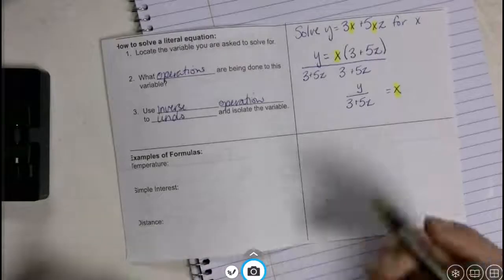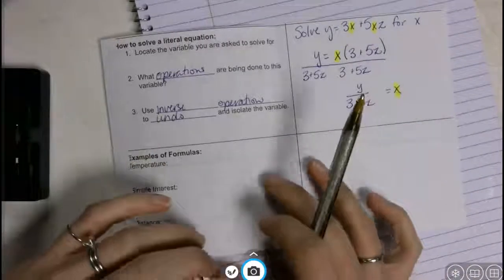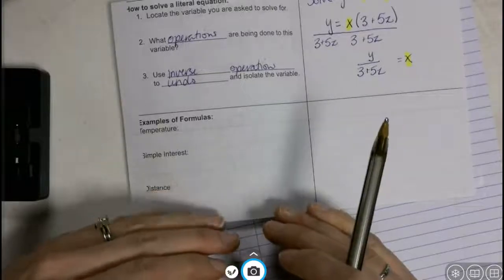So remember, anytime you're solving for something, that just means get it all by itself. So now let's look at some formulas that you're going to need. What you're going to do in here is, I'm going to give you some of these other formulas that we're going to deal with.